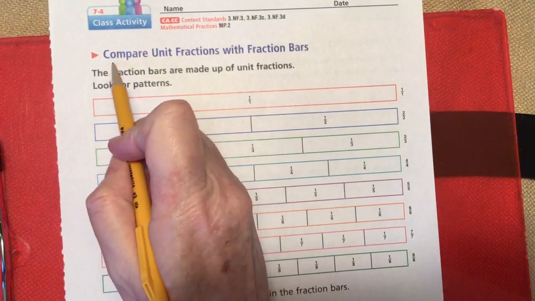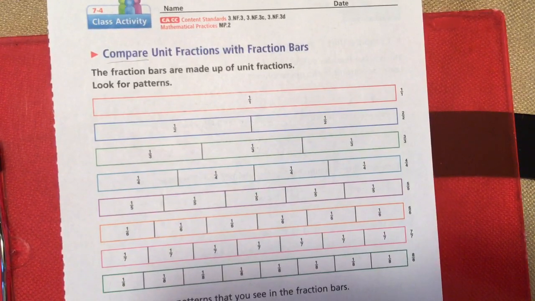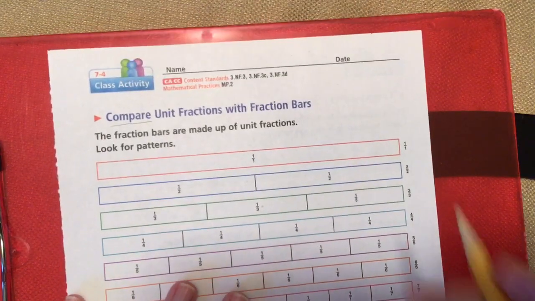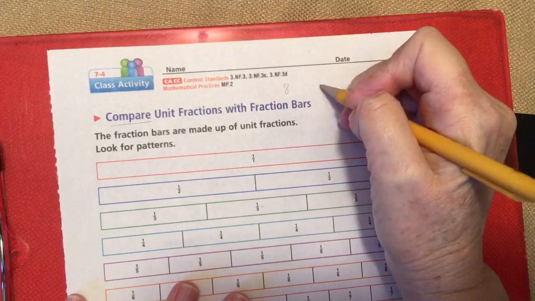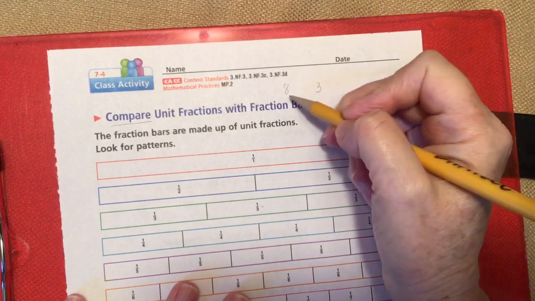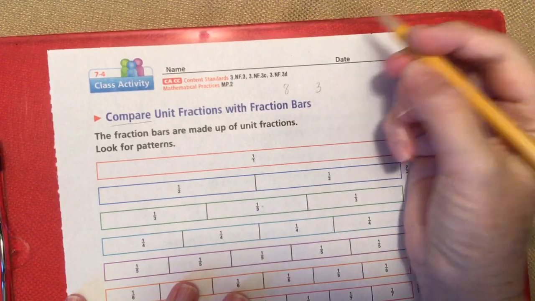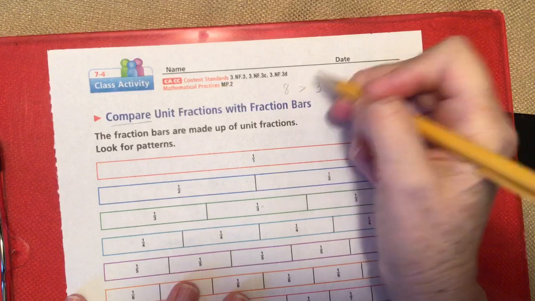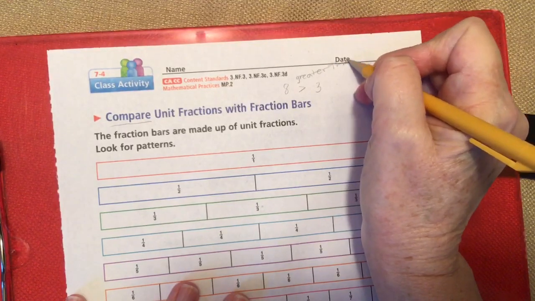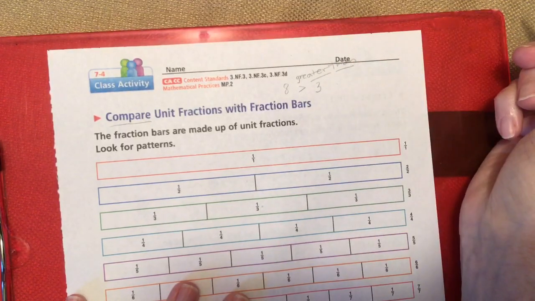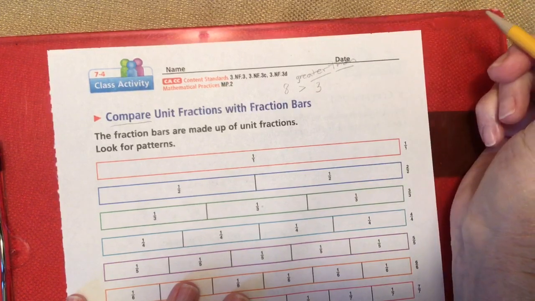I want to look at this word right here, compare, and I want to review the symbols that we would use in math when we're comparing two things. So I'm not going to use fractions for this either. I'm just going to use some numbers up here. If I have the number 8 and I have the number 3, I know that 8 is greater than 3. So this symbol right here, boys and girls, means greater than. So that is a symbol that we would use to compare. Did I spell greater? Yes, I did. Okay.